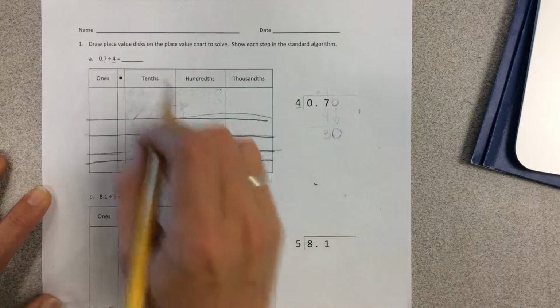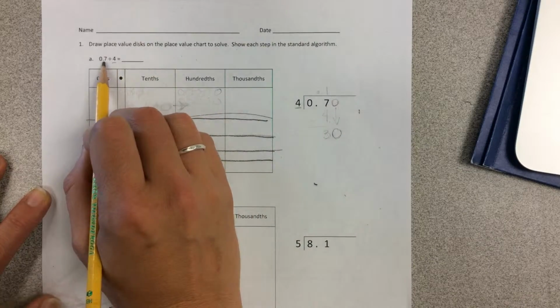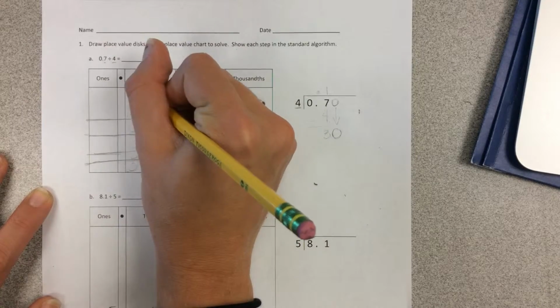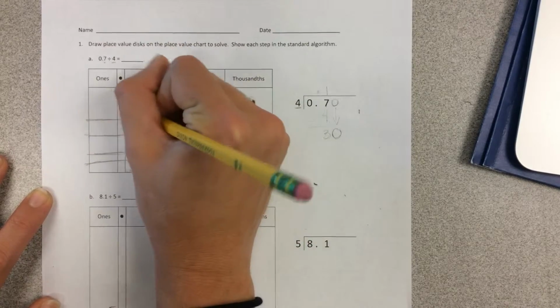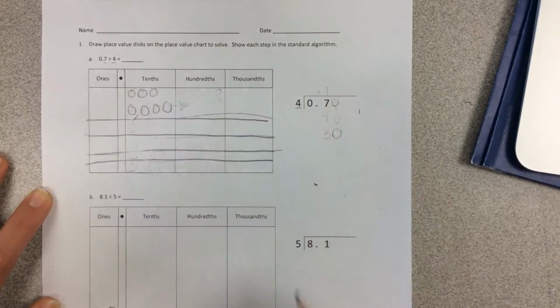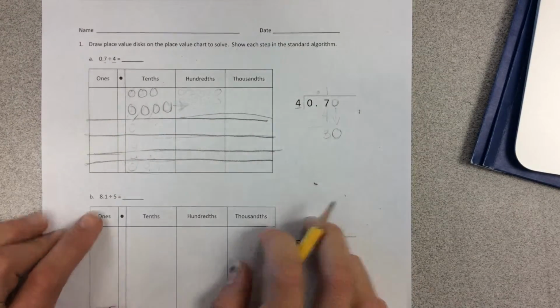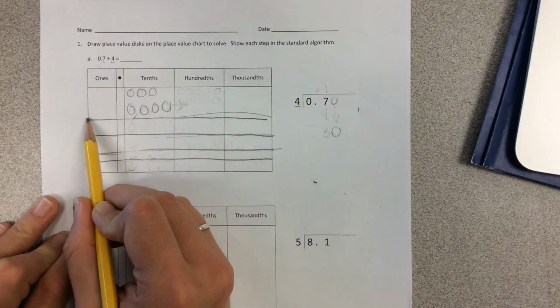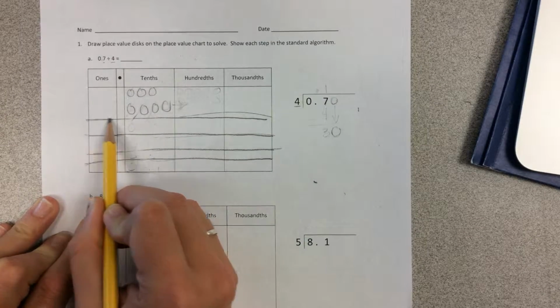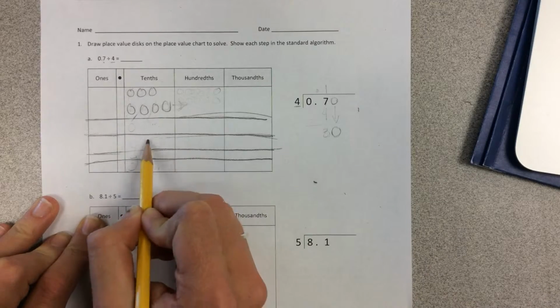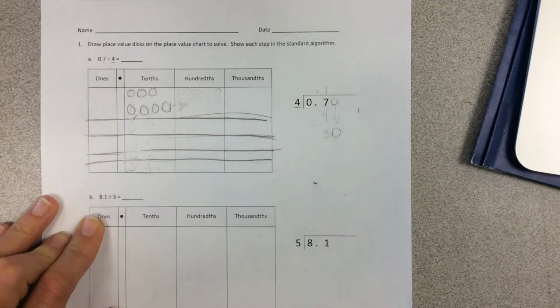All right, so my first step is I am going to put 7 discs in the tens place because I have 7 of them. 7 tenths. 1, 2, 3, 4, 5, 6, 7. Then I want to divide 7/10 into 4 equal groups. So I have drawn 4 spots so I can remember that these are my 1, 2, 3, 4 groups.